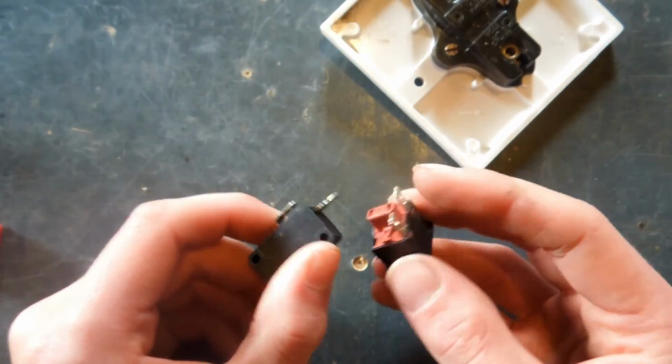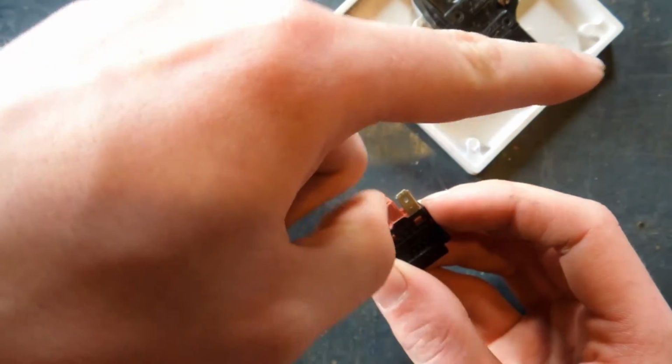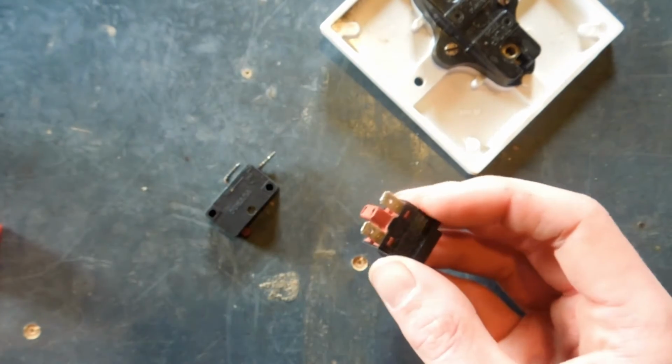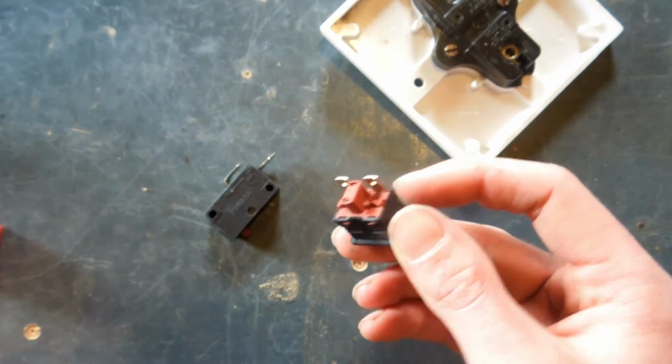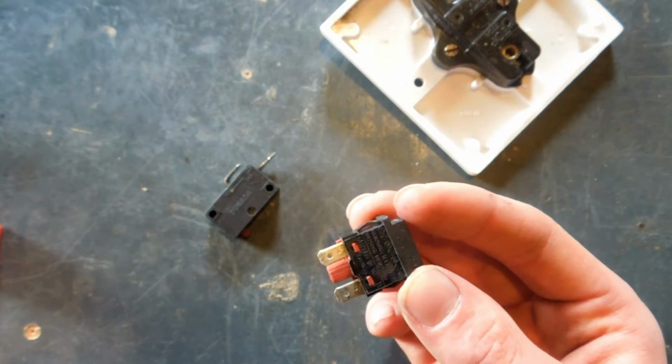And these don't matter which orientation you put them in. You can have a live coming in, a live coming out, a live coming in, a live coming out. All that matters is that you have two lives connected to the switch, because otherwise it won't work.